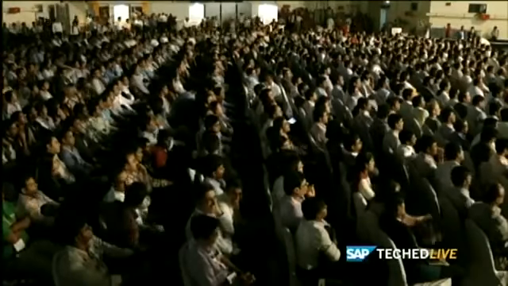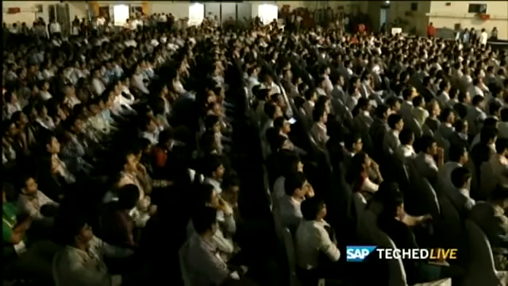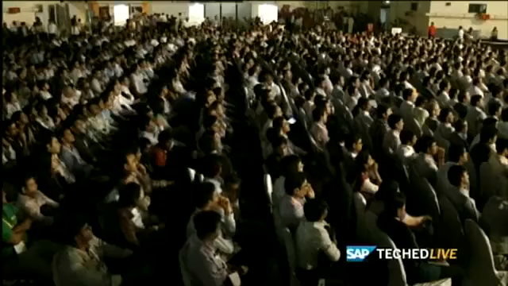Our next demonstration, ladies and gentlemen, is very interesting. Obviously, you've heard about SAP Manufacturing Intelligence and Integration, the idea of getting all of the information in a plant at your fingertips. You know exactly what's going on.